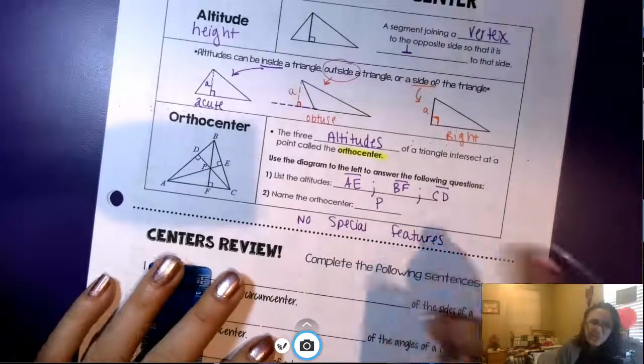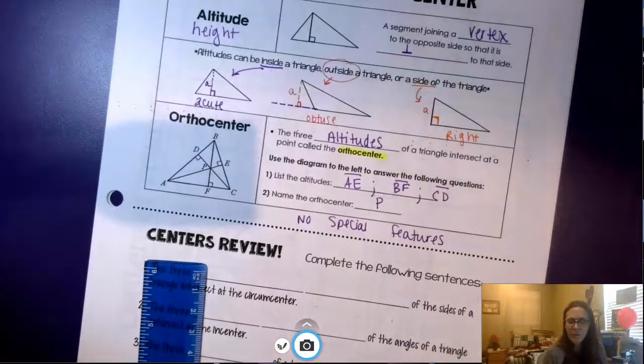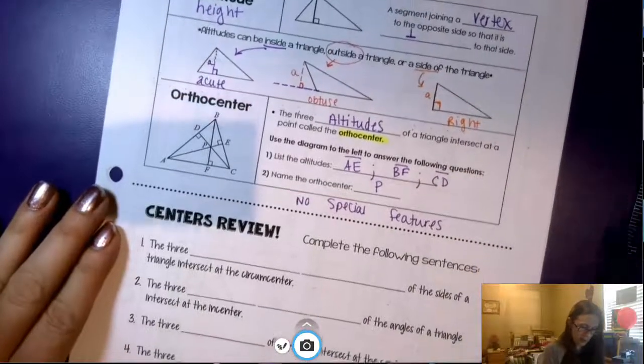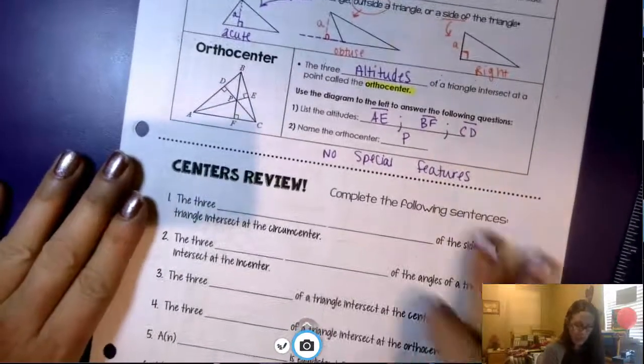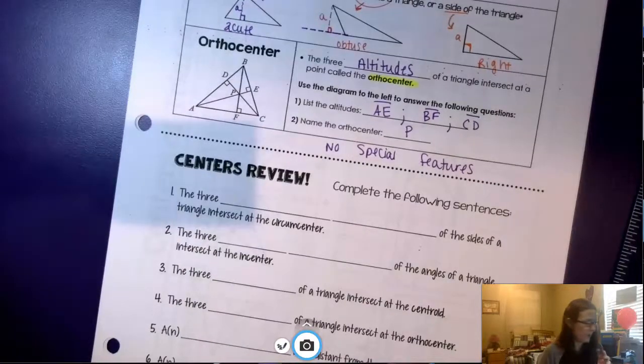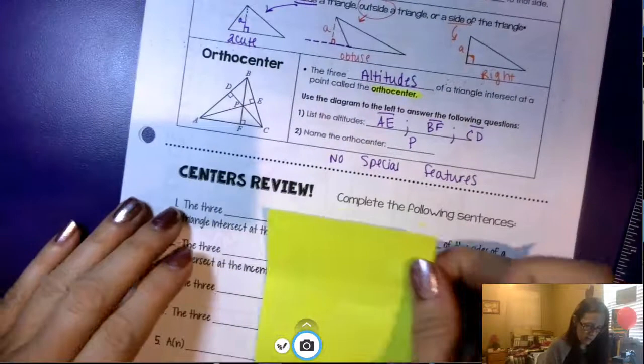So all the other ones kind of have a special feature about cutting in half, being 2/3 away, something like that. But this one, there's not really any special features. So, center review. Read through this if you remember. I use a mnemonic device called PAMA-SECO. I will do it on this paper clip.